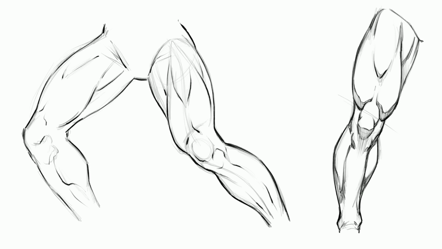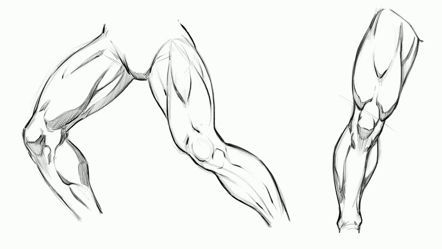Also, you're generally going to have more defined shadows on the male character. Now, this isn't always the case, but since you're trying to get this effect of the really bulky muscles, if you're going for that type of character, or somebody that's very lean, you're going to show more of those shadows to define that.